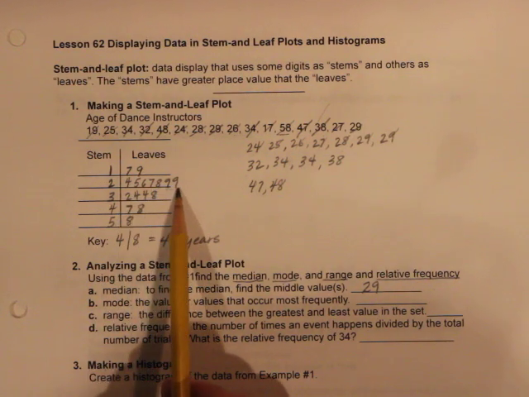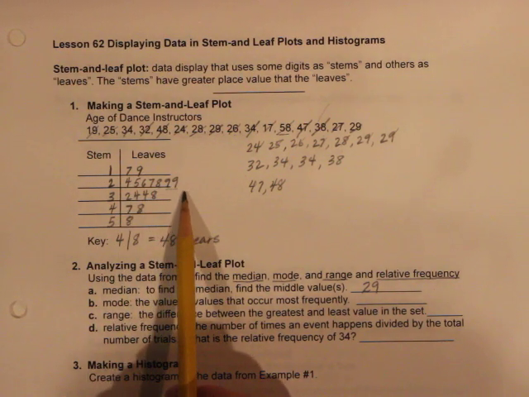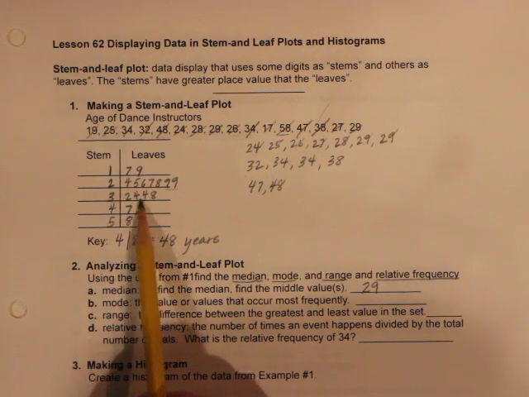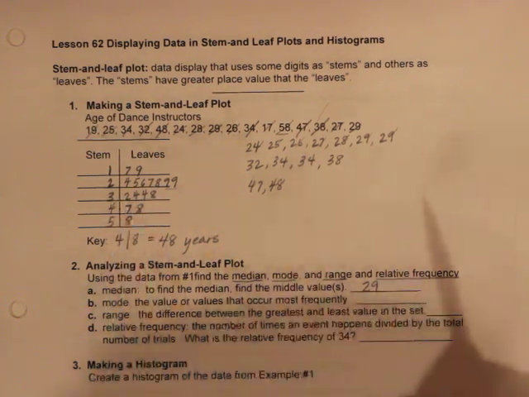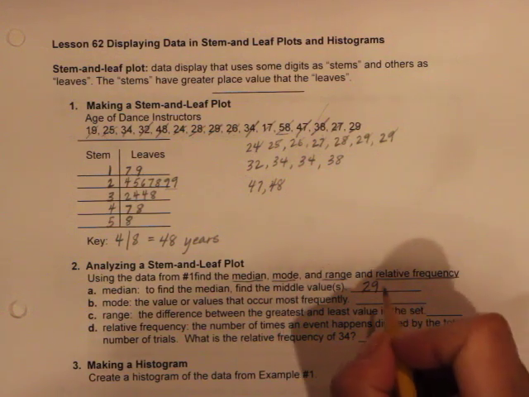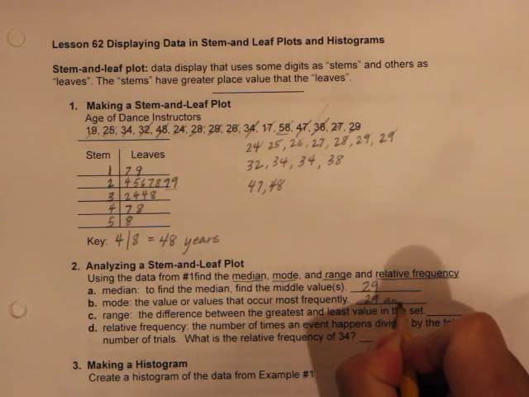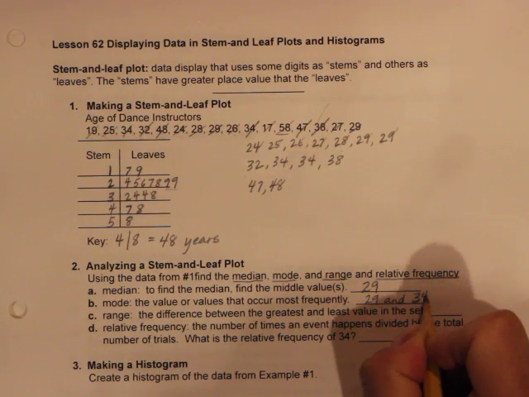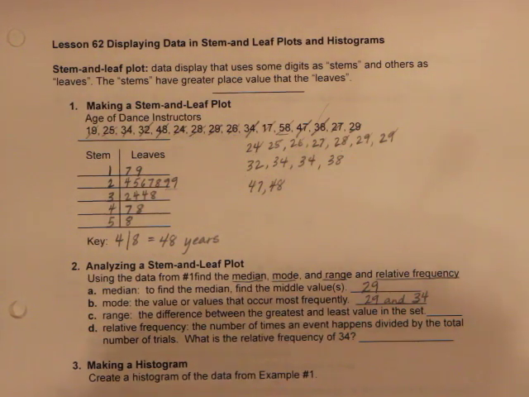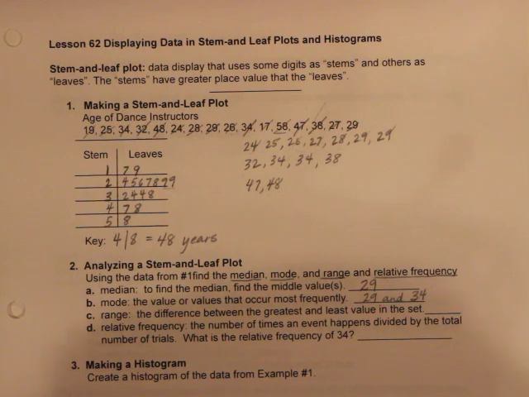I can see I've got 2 29s. Stem and leaf plots are so helpful for this. And I've got 2 34s. So those are my 2 values that occur most frequently, right? So I've got 29 and 34.